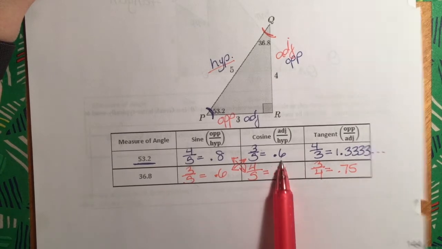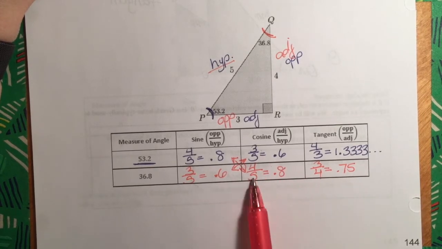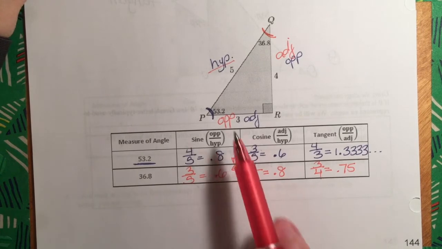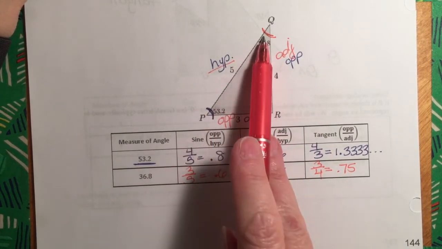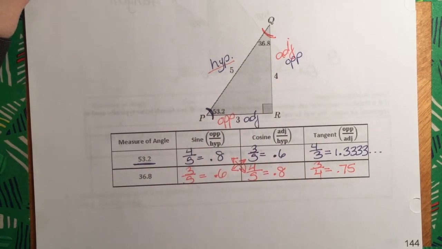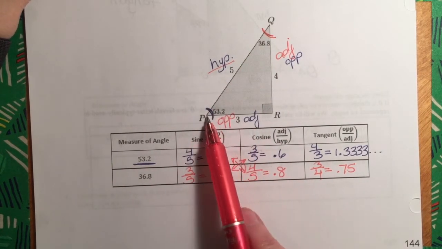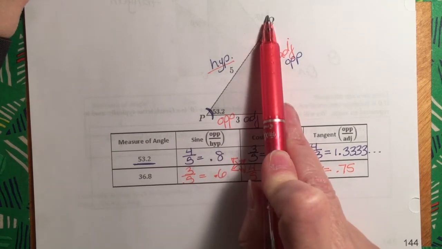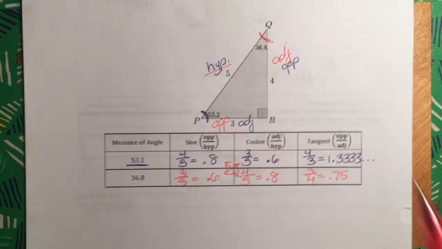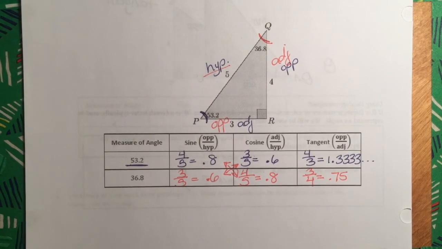Okay, this is not a coincidence. This will happen in any triangle when you have those two angles. The sine of one angle will be the cosine of the other, and vice versa. And that makes sense because the opposite side of this angle is going to be the adjacent side of the other angle, right? So that should not be a big surprise. All right.